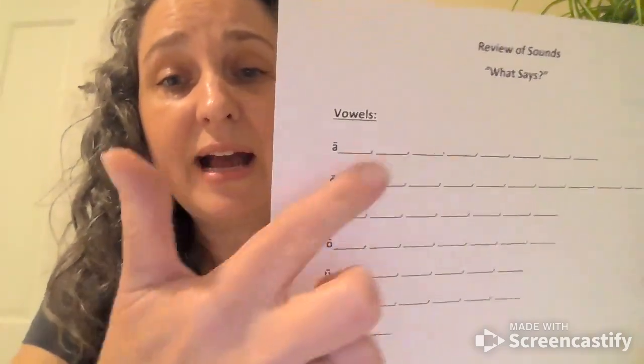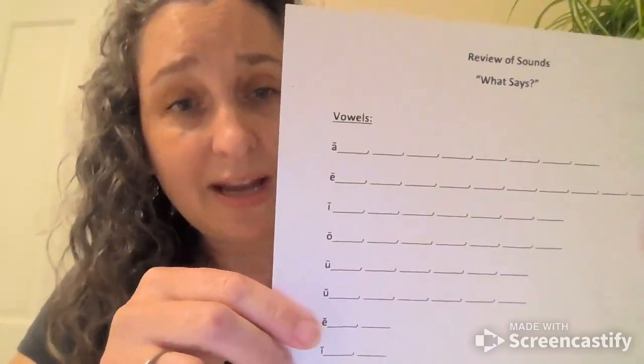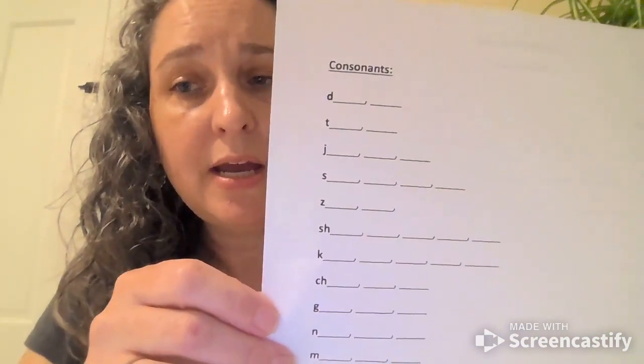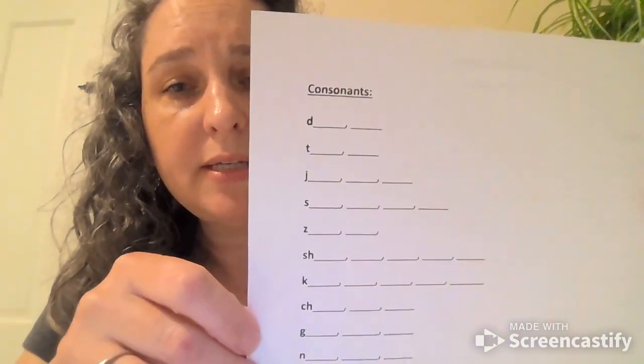They can actually fill out for each of these different sounds what graphemes they've learned. It's a nice way to keep everything organized. There's also some nice resources such as sound walls that the students can use as a reference as well. And I'll talk about that later, probably in another video.